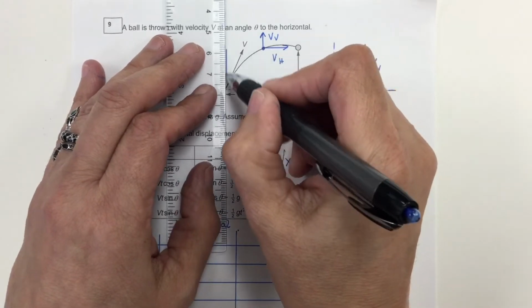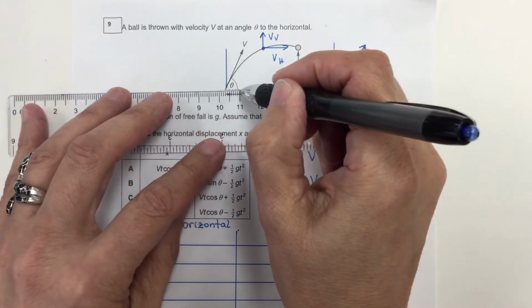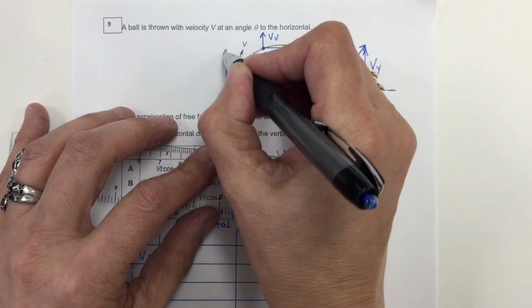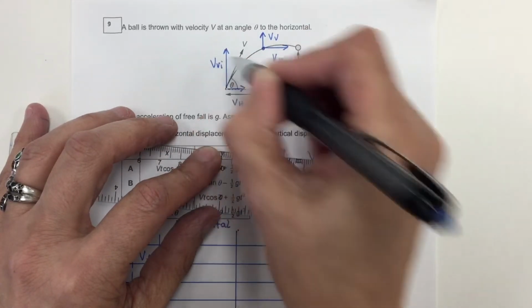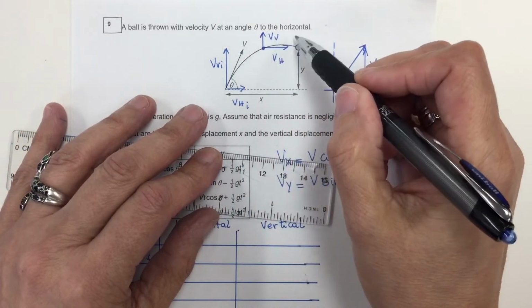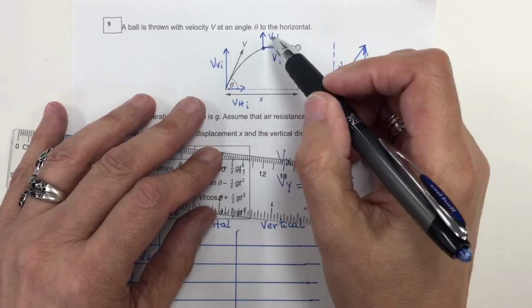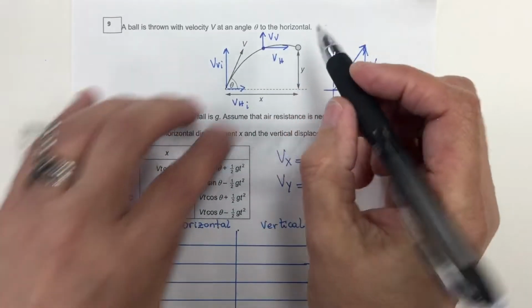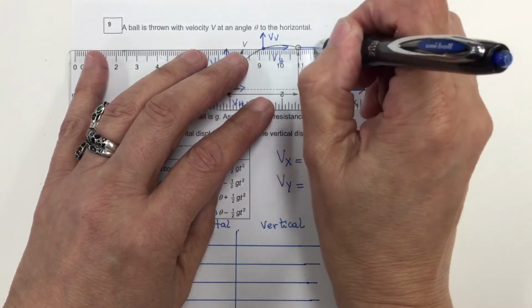Here I start with the initial velocities, and as it goes up, the vertical component is decelerating, and the horizontal component remains the same.